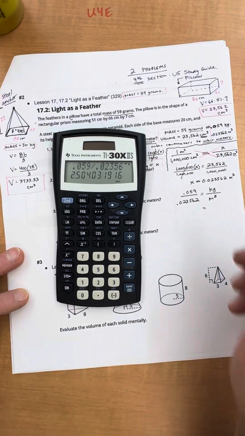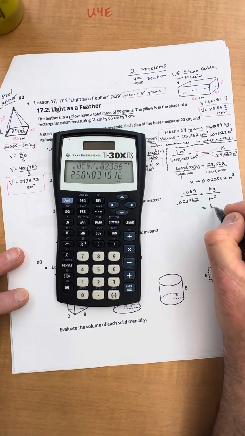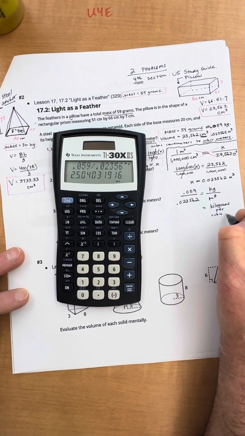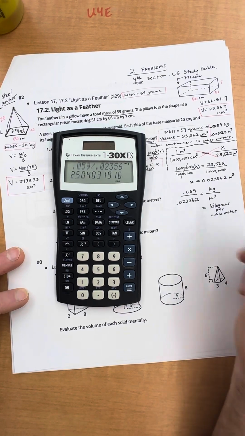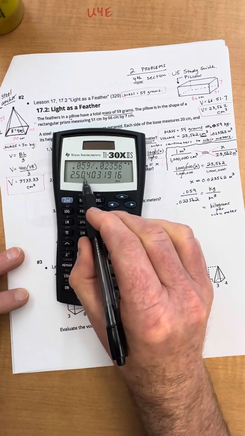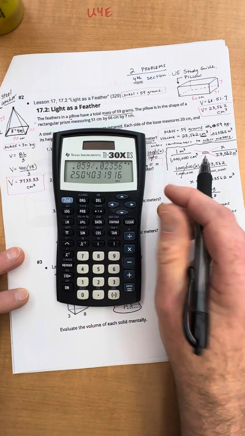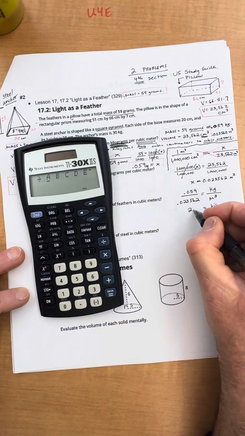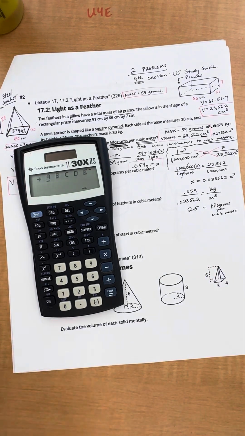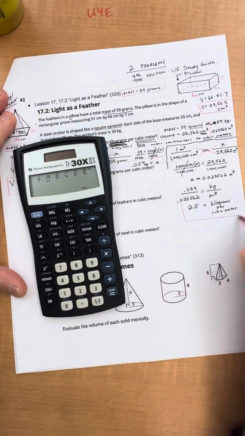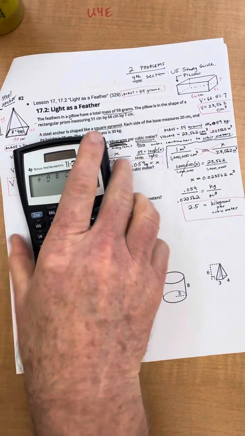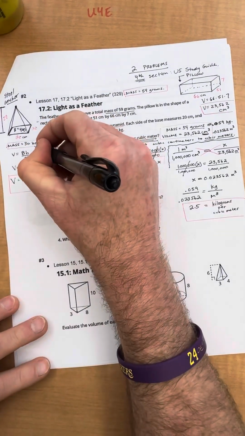Hit equals. You are going to get the kilograms per cubic meter equals 2.504031916. I'm just going to say 2.5. So kilograms per cubic meter, 2.5. Woo! Question 1 is done.